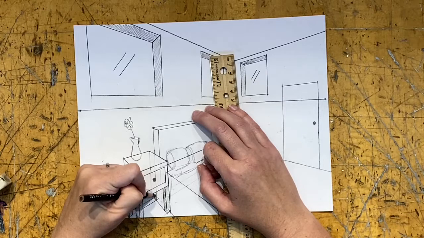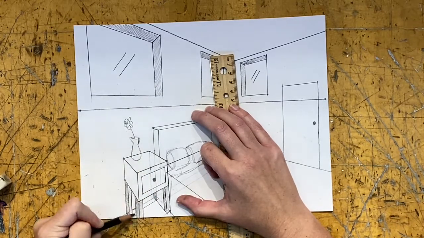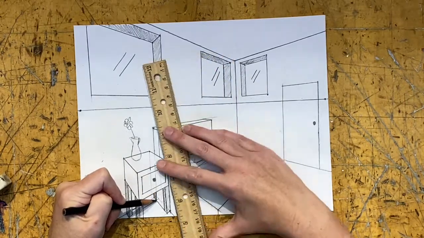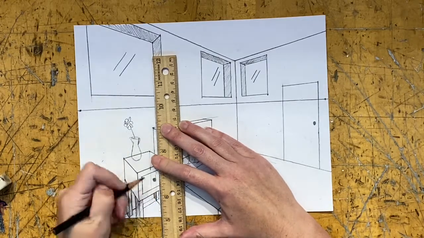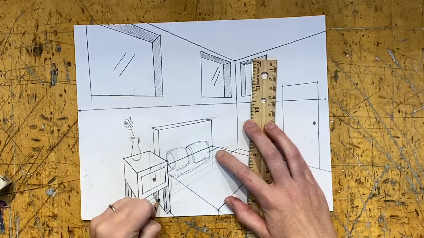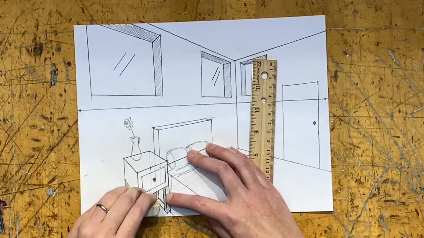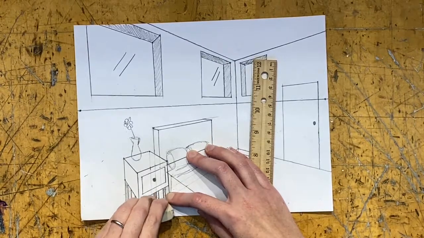Shade that in darker. And then where this converging line that I created met the side of my bed here, again a vertical straight up until it meets the bottom of my drawer, and that's the one that I'm going to lightly shade. Add in the line of my bed here again that I had erased out earlier. Then I'm going to erase out these converging lines so that you can see this as a solid shape.